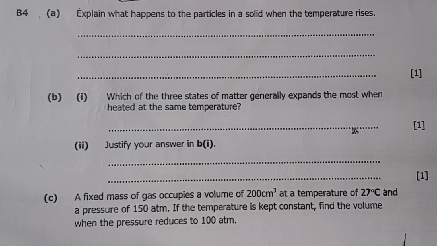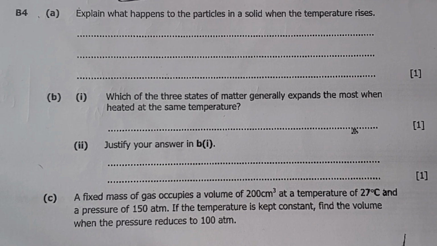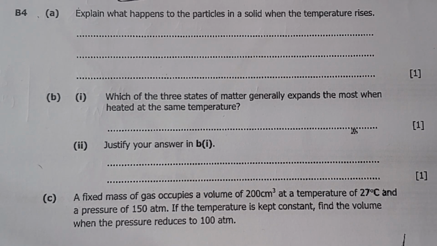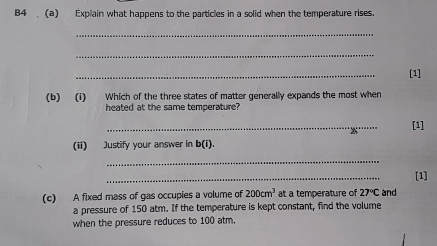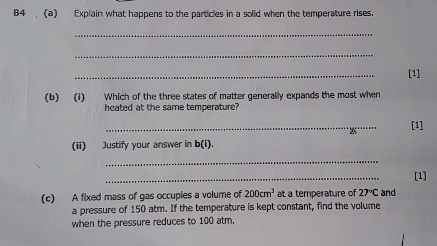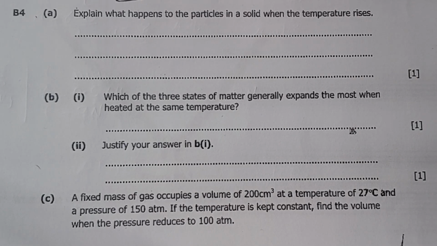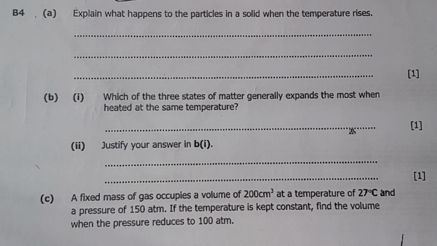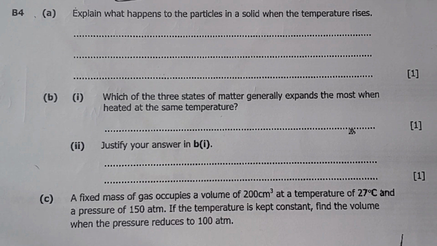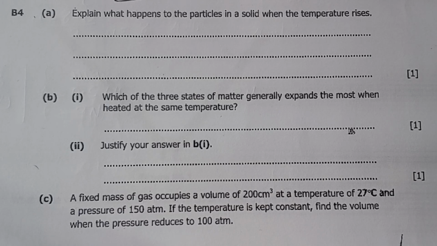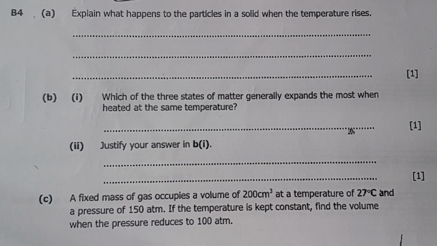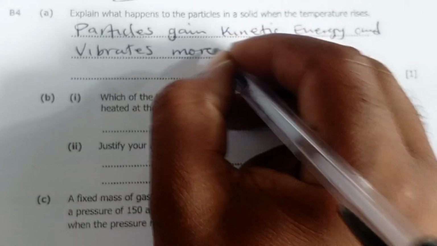Question 4. Part A. Explain what happens to the particles in a solid when the temperature rises. So the question is, what happens to the particles in a solid when the temperature rises? So what happens is that as temperature rises, the particles gain kinetic energy, and then they begin to vibrate more vigorously.